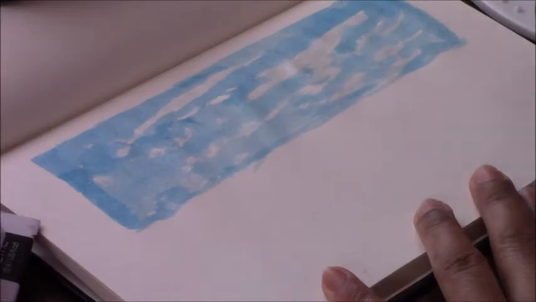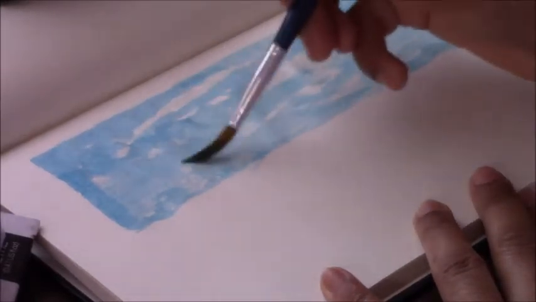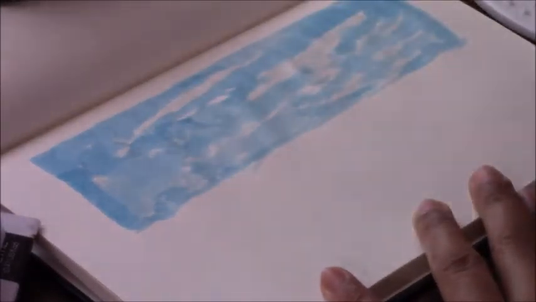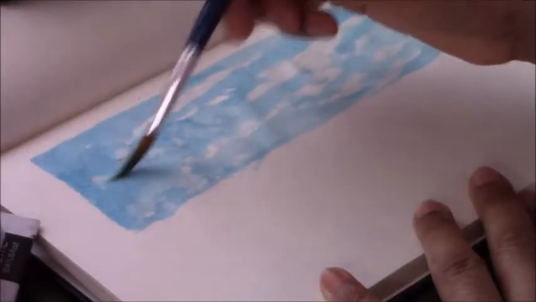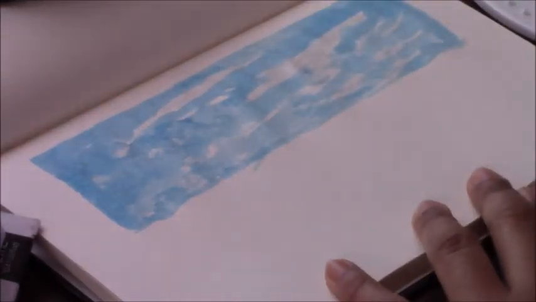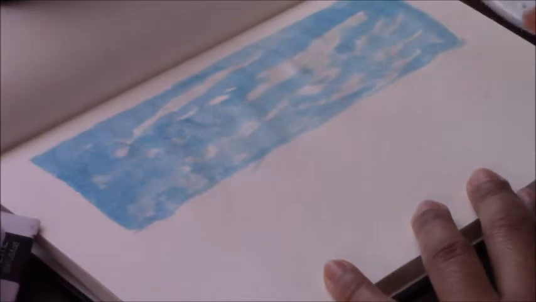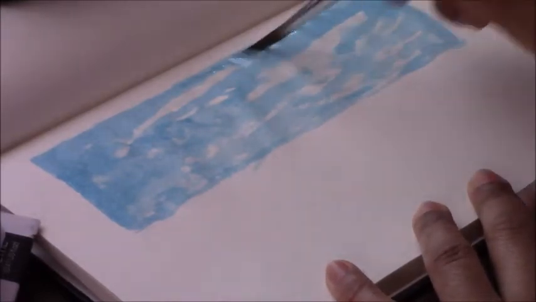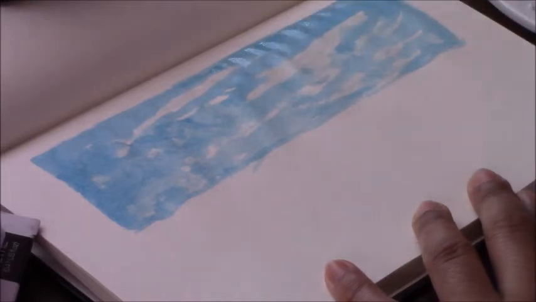Or if it's a flower, maybe the texture, maybe the transition between different colors from one color fading into another color, the texture of fur or the texture of a certain plant, or maybe the landscape to create the depth of a landscape. All of these are little things that I look for when I'm looking for reference photos or thinking of ideas of what I want to paint or draw.